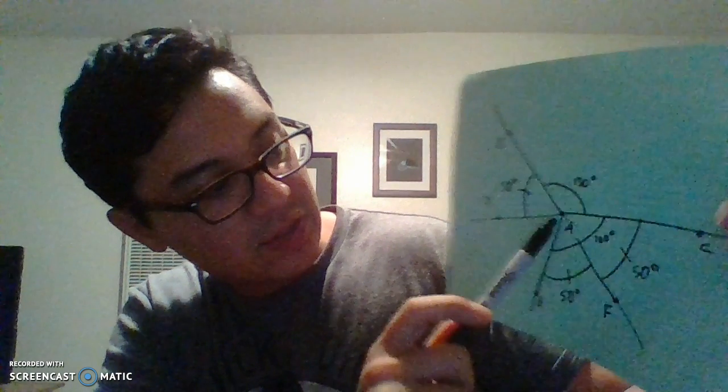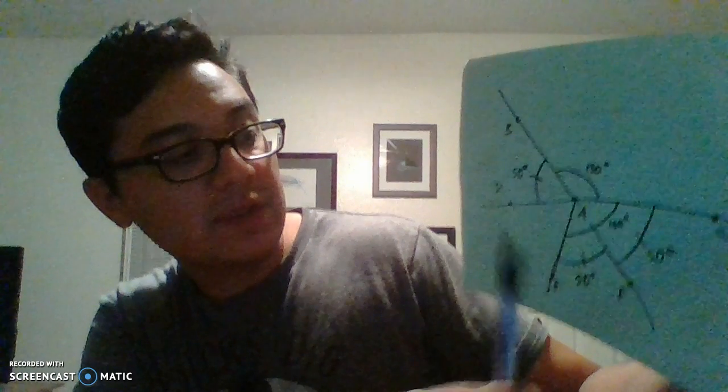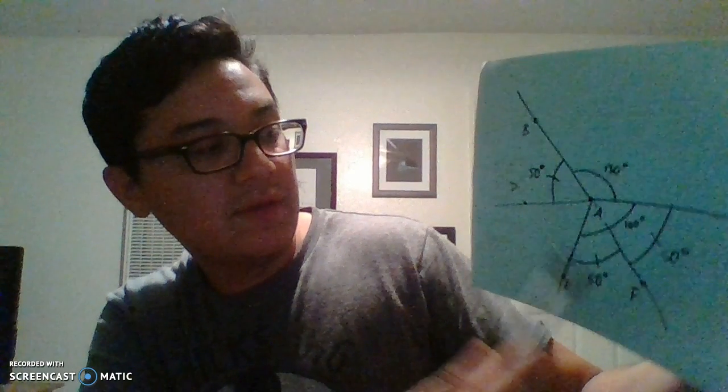Okay, and then the last angle is FAD. So here's FAD. We're looking at this section in here. We know that FAB is 180 degrees, and we have some information about the angles surrounding it. We know we have a 50-degree angle and a 50-degree angle and some mystery angle. The sum of these three angles needs to be equal to FAB, which is 180 degrees. 50 plus 50 is 100.